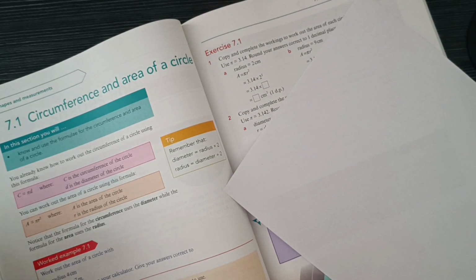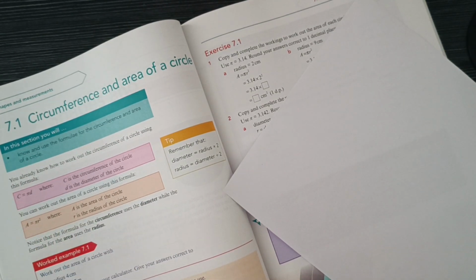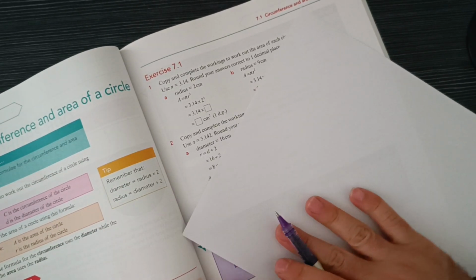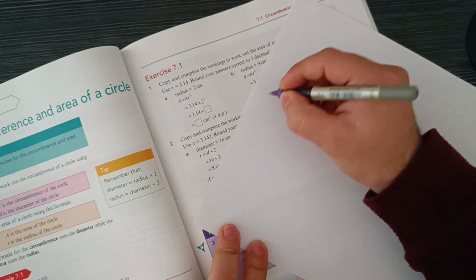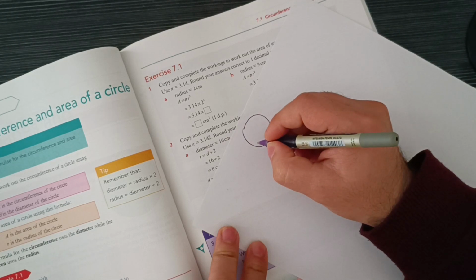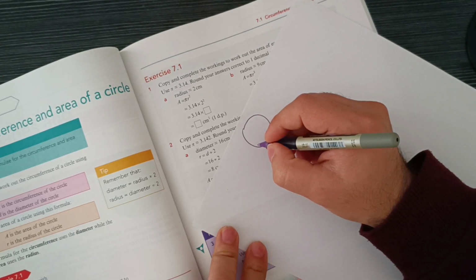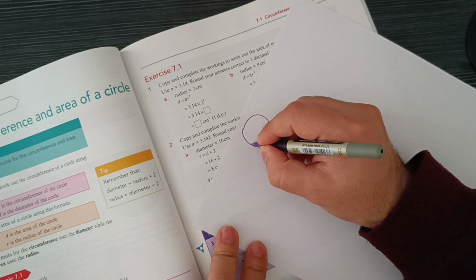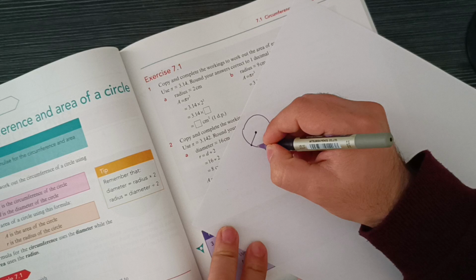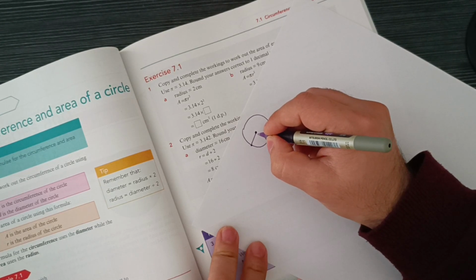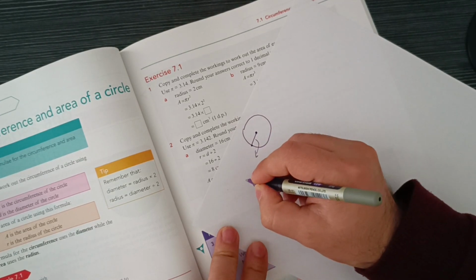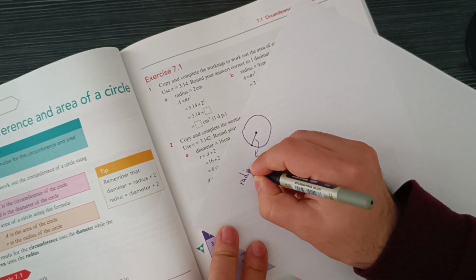By the way, everything is here almost, but I would love to write it on a paper in order to summarize everything for you guys. Well, we have got a circle. In our circle, we have two things that you must know. The distance from the center to the circumference of the circle, we call it by a special name. We call that radius. So that distance, we call it radius.